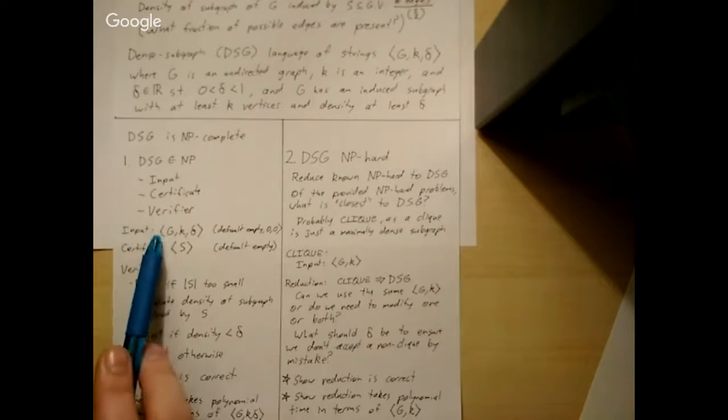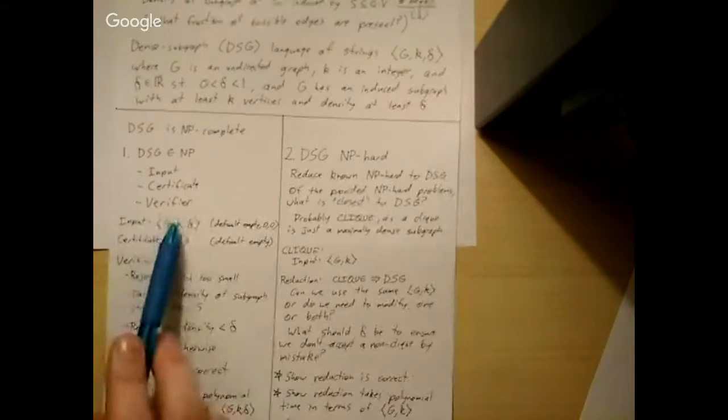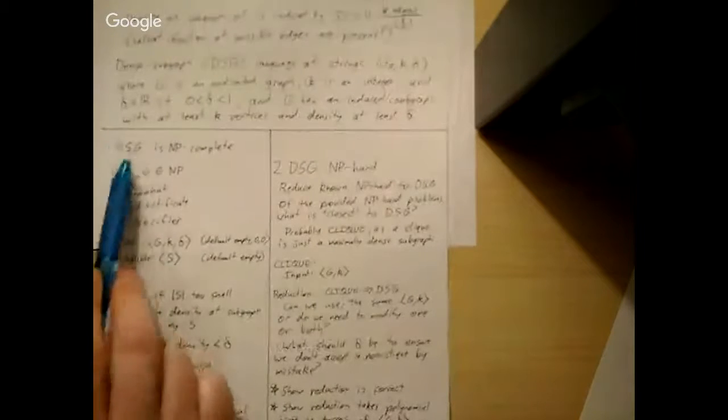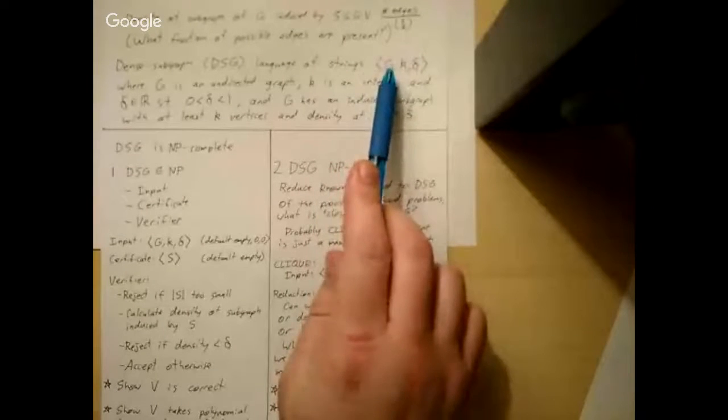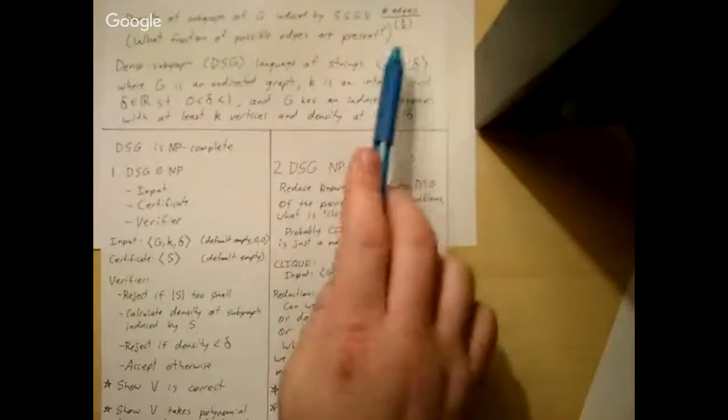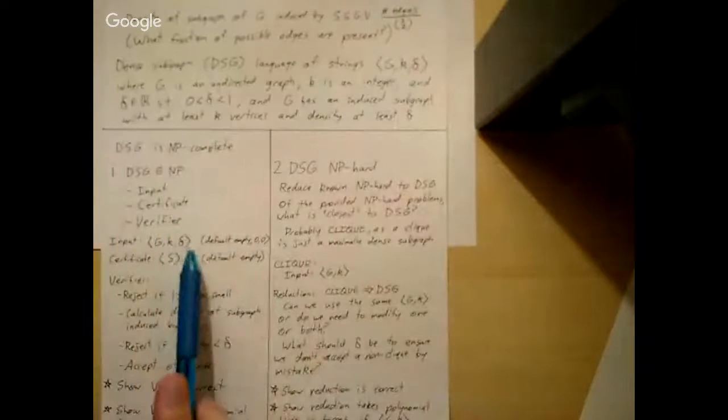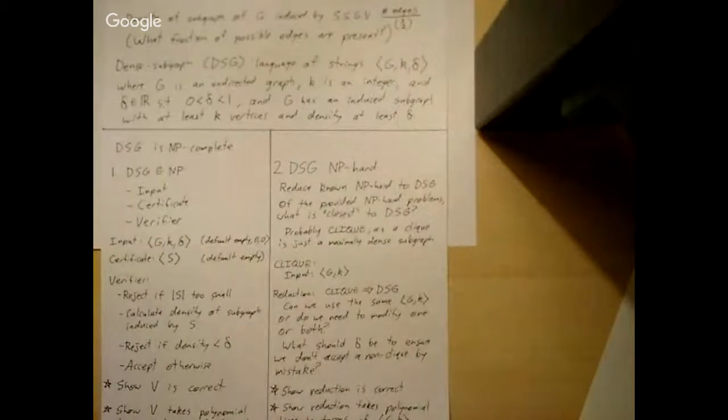If your input X doesn't decode to this form, then X does not belong to dense subgraph, because dense subgraph is a language of strings that decode to this form. So our verifier should reject.